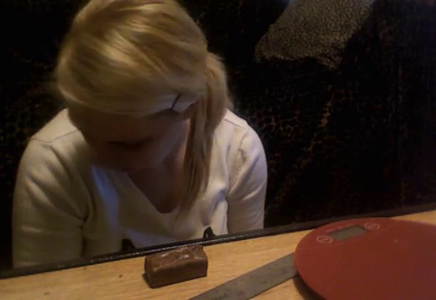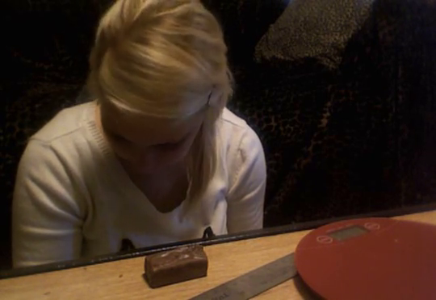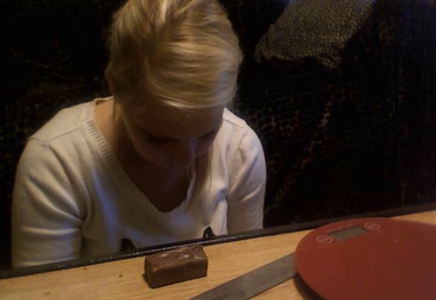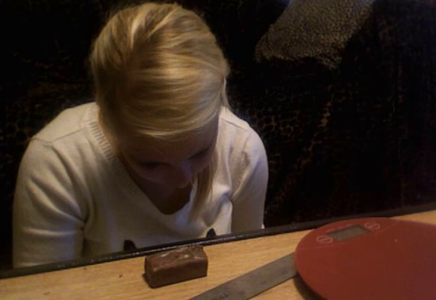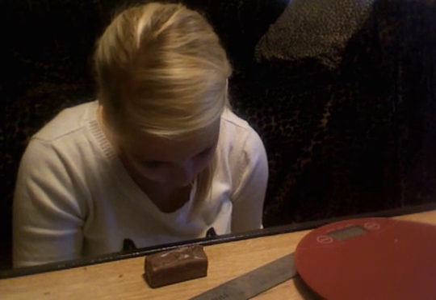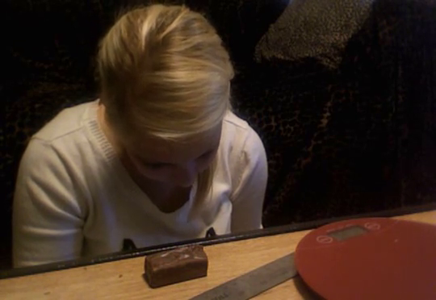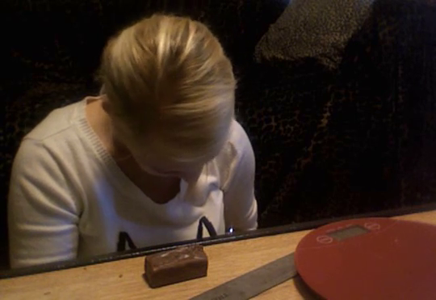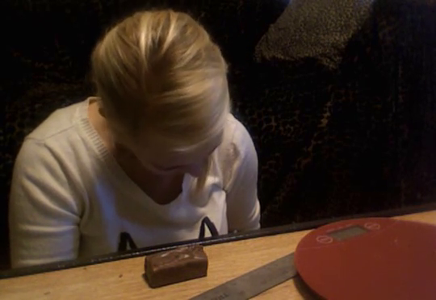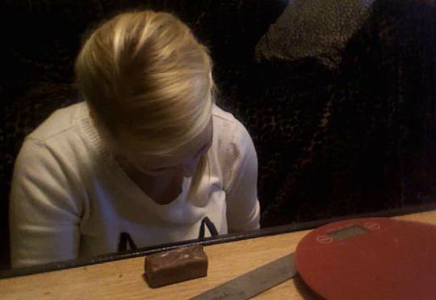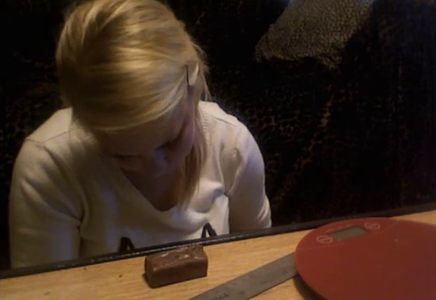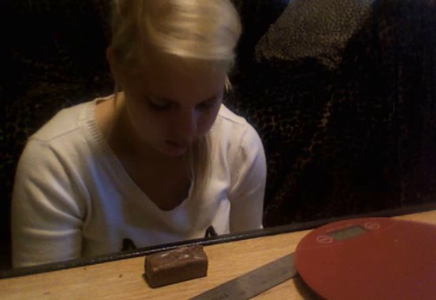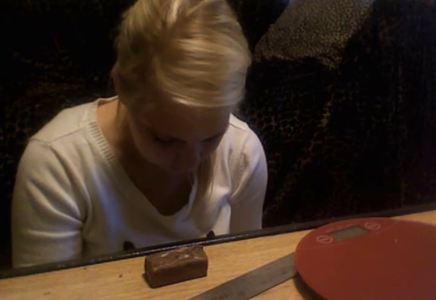So 0.9 times 28.350 equals 25.515, which is the same mass as the Milky Way. 25.515. And the density equals mass over volume.